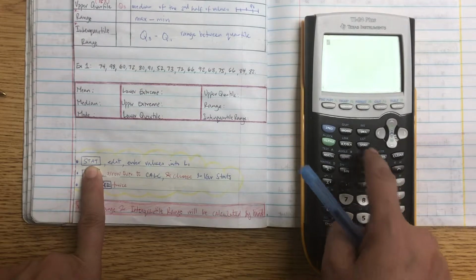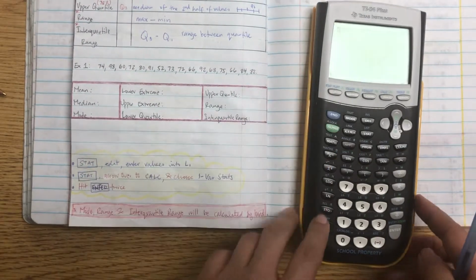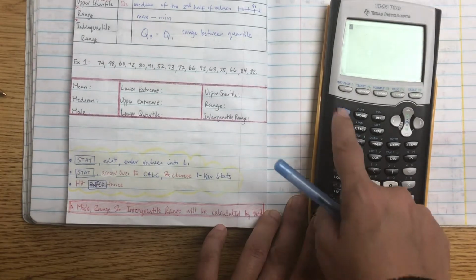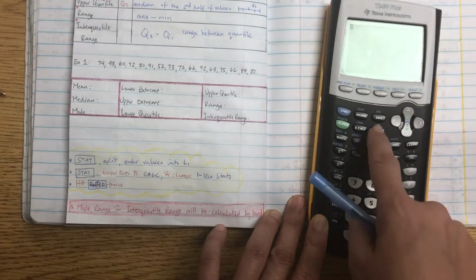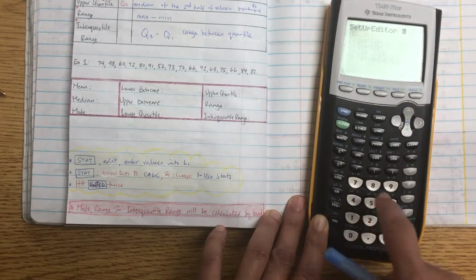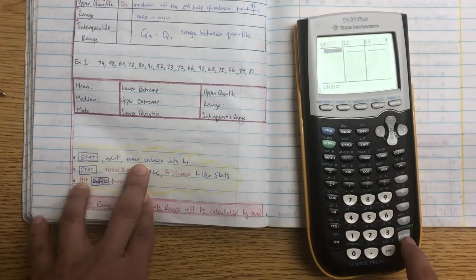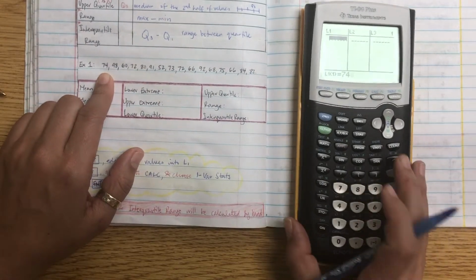So remember, you have to press second plus 712, then second plus 722, and then stat 5 enter. So we're clearing the calculator, do this every single time. Alright, then to put it in, you're going to go stat, edit, and then enter your values into L1.